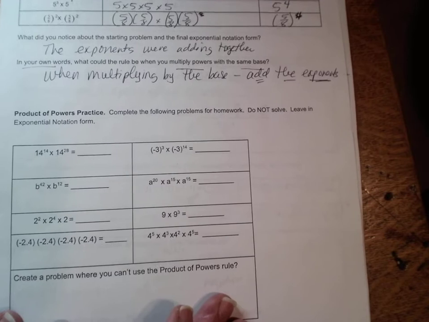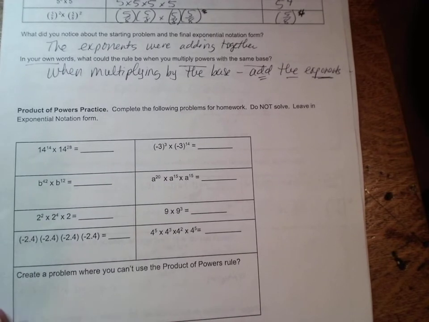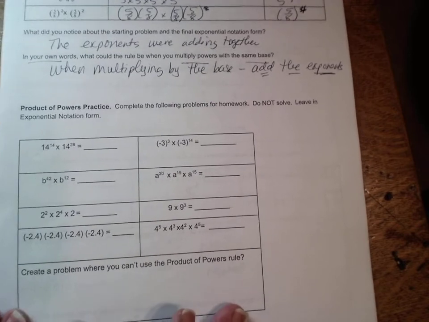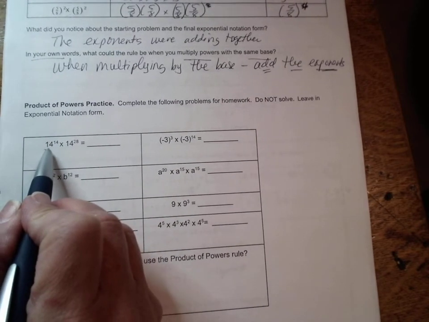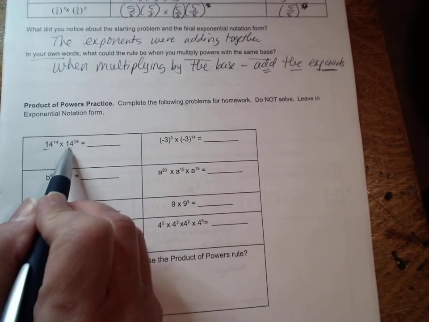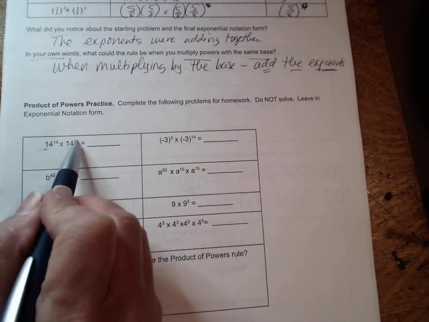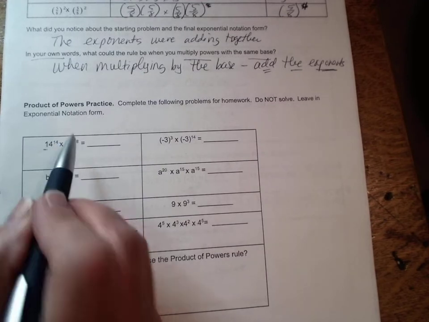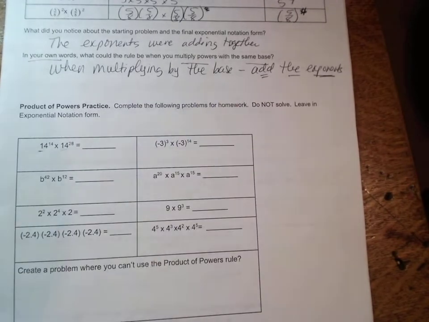So we're going to do some practice, and then some practice on Delta Math, and then we're going to move on to the next lesson too. Now, 14 and 14, those are the same base. If they're not the same base, you can't just add them. Now add your exponents. Oh, hold on, I'll slow down because some people said to slow down.